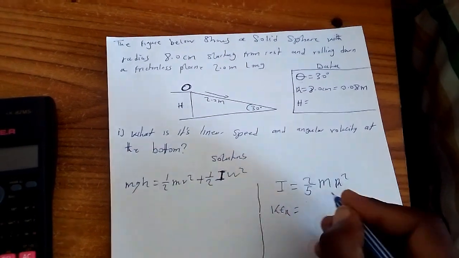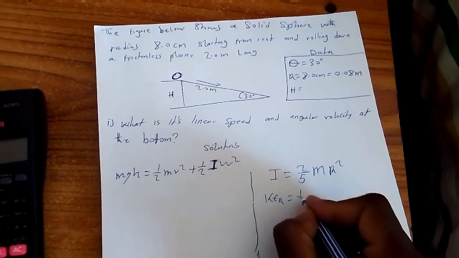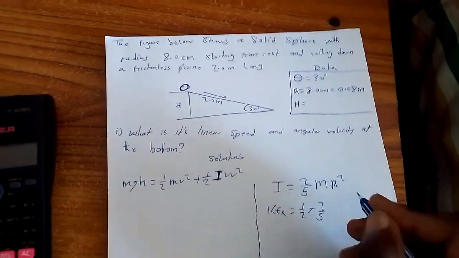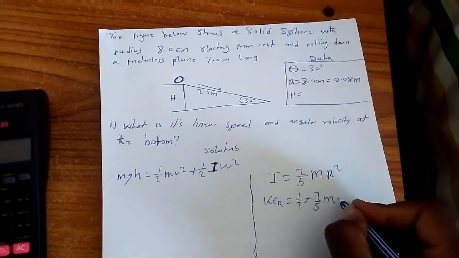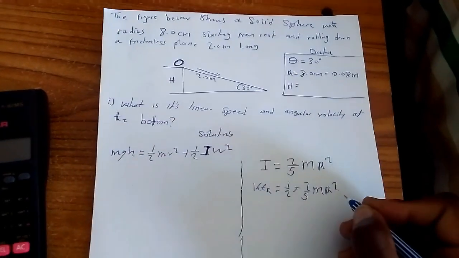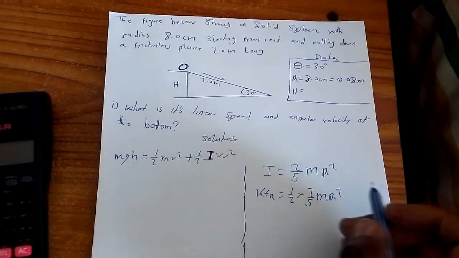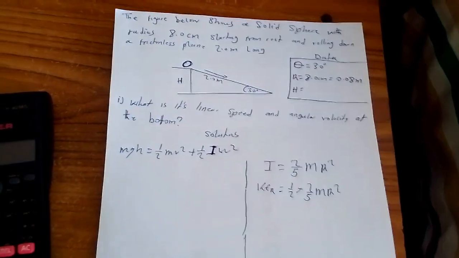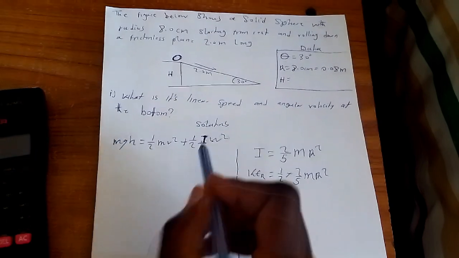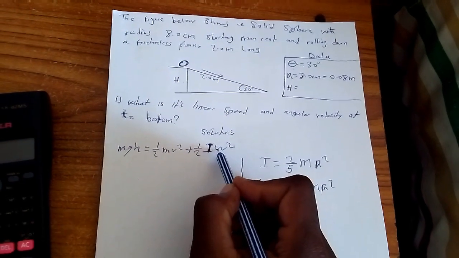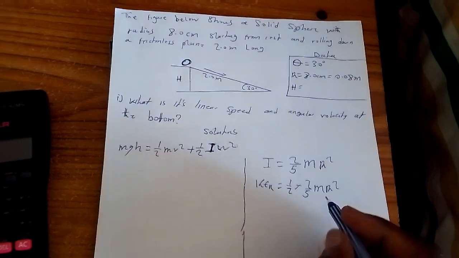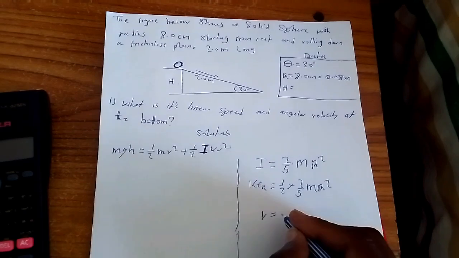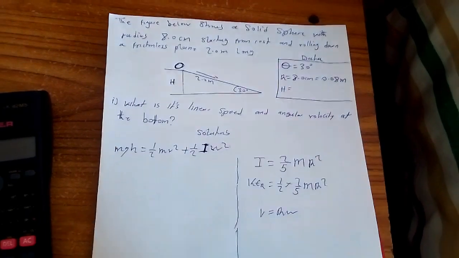So the kinetic energy of rotation will be equal to half times 2 over 5 times m times r squared times the angular velocity squared. We know that velocity is equal to r times the angular velocity.